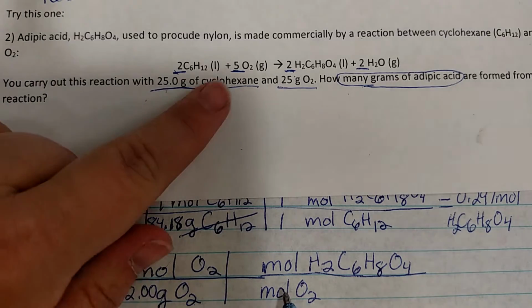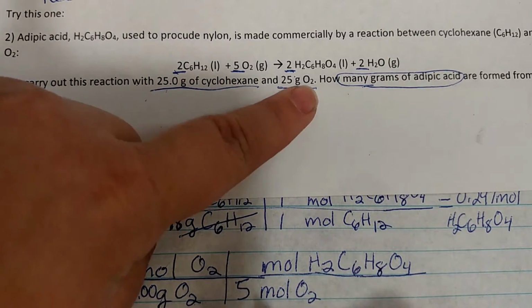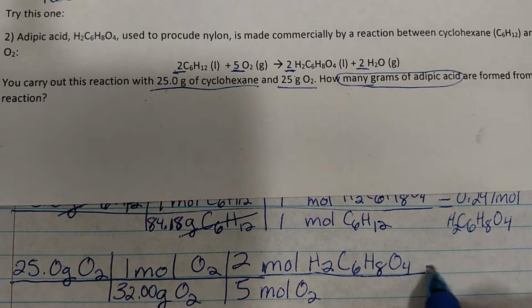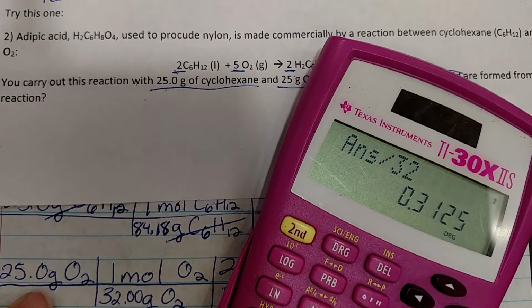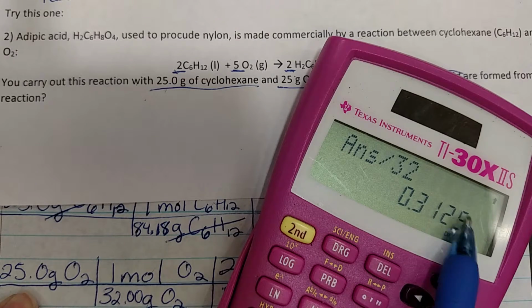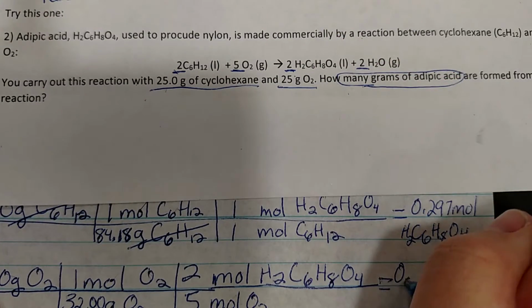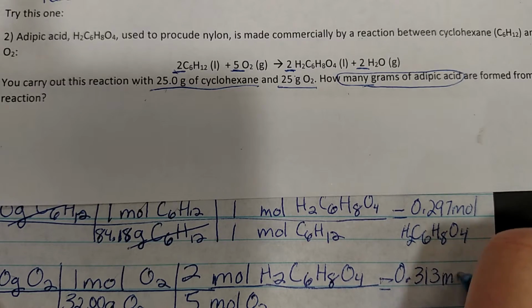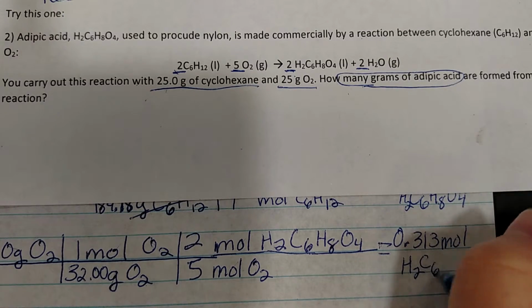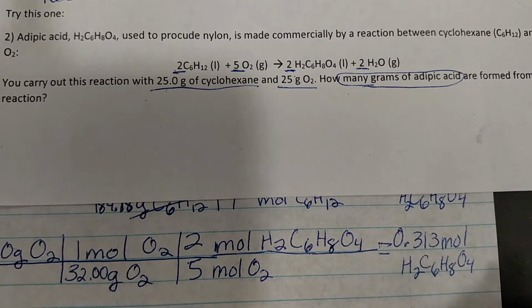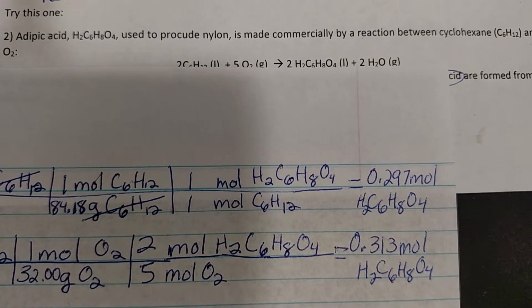So, look at our balanced reaction. We have 5 moles of oxygen for 2 moles of adipic acid. And we convert. So we have 25 times 2 divided by 5 and divided by 32. 0.3125 is the answer I get. So we want 3 sig figs. So 312, the 2 will change to 3. So 0.313 moles of H2C6H8O4. So now we have our 2 amounts.